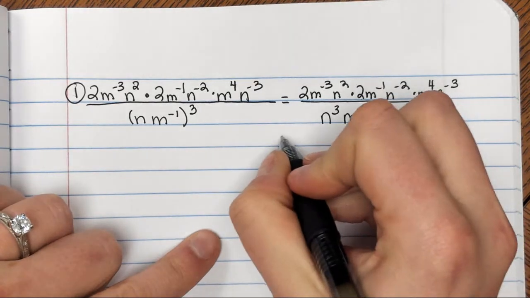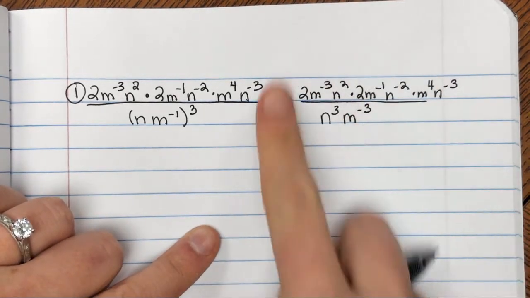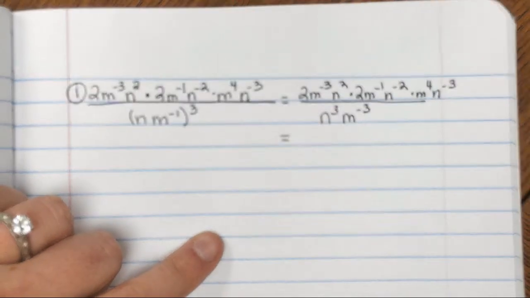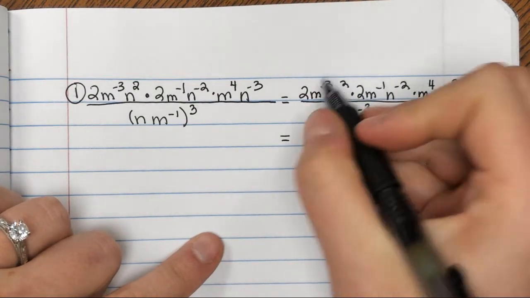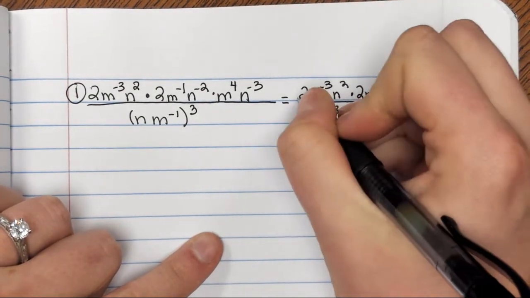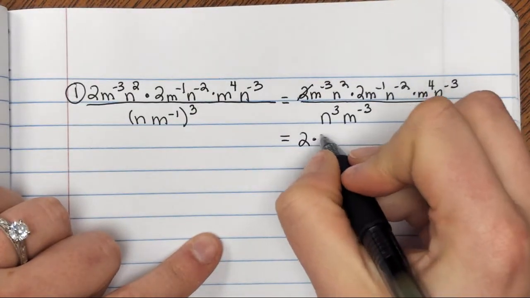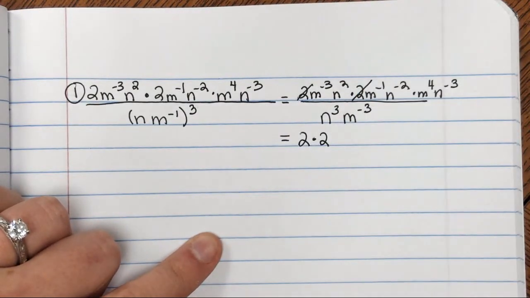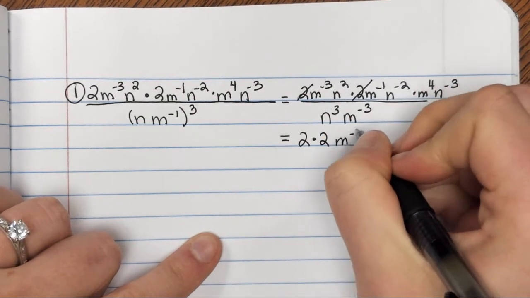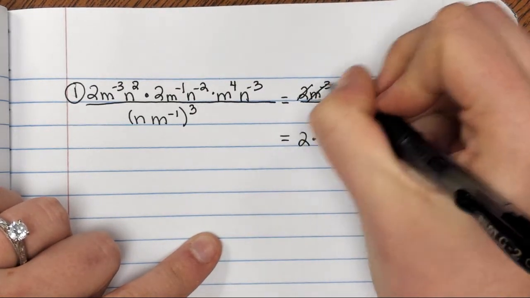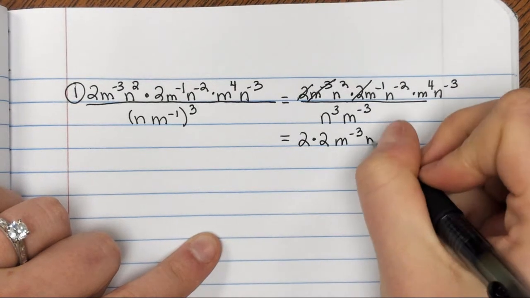All right, next thing I'm going to do is rearrange my terms in the numerator to have them all sorted. Constants out in front, and then the m's, and then the n's. So I have a 2. I use that 2. Times 2. I use that 2. Okay. M's, I have m to the negative 3. Use that one. I have m to the 4th.